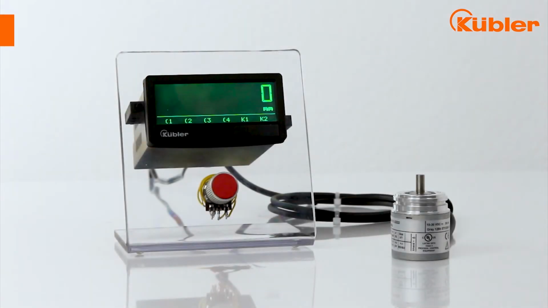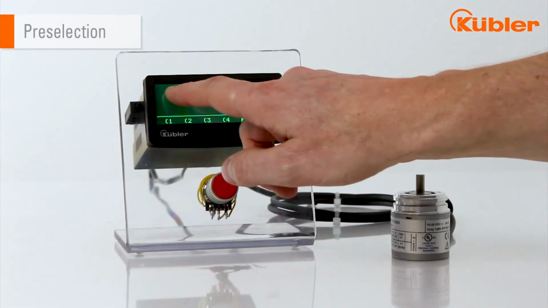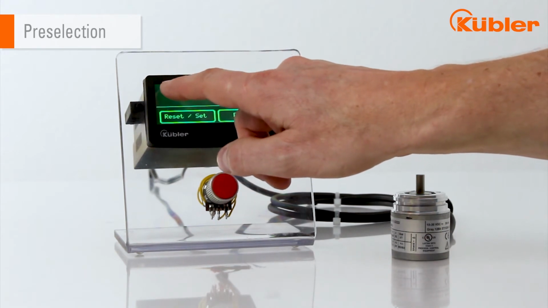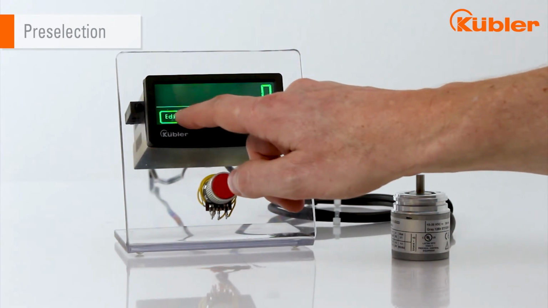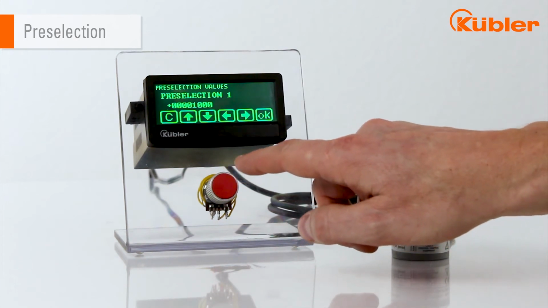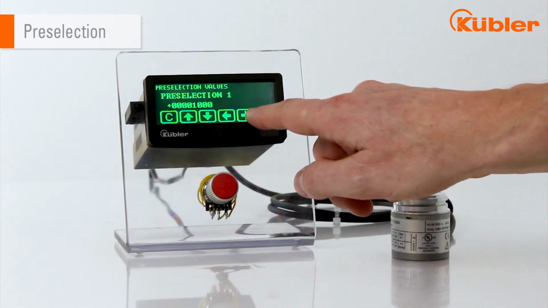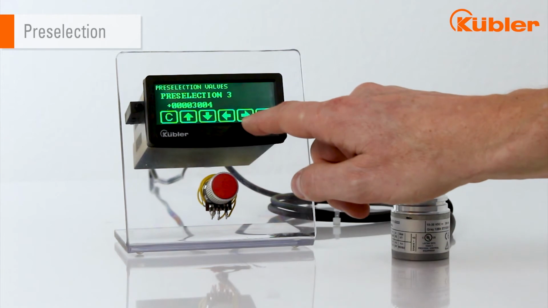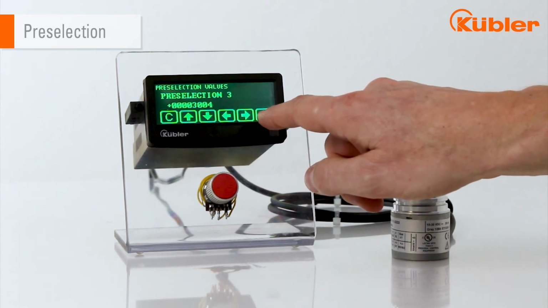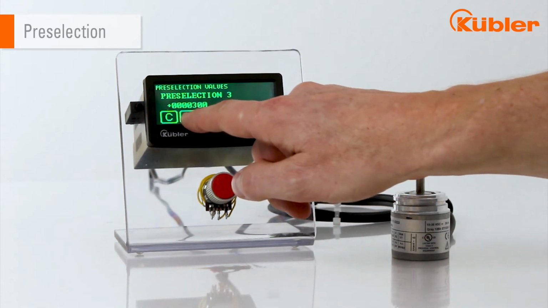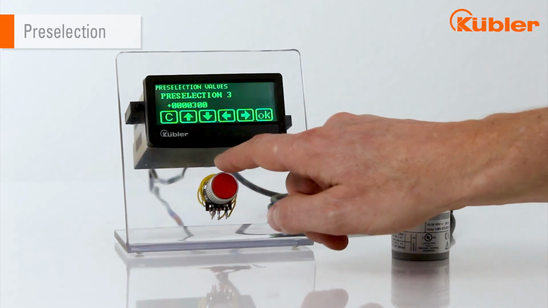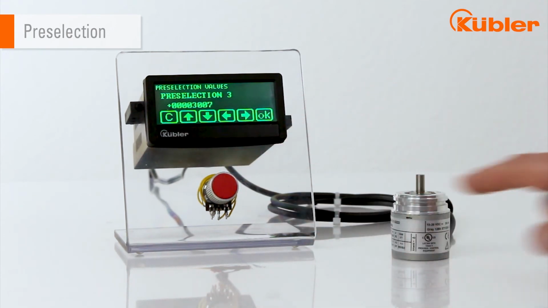To switch to the pre-selection values, press the screen 3 times and press Edit Pre-selection. Choose the pre-selection number by arrow and confirm with OK. Change value by arrow and confirm with OK.